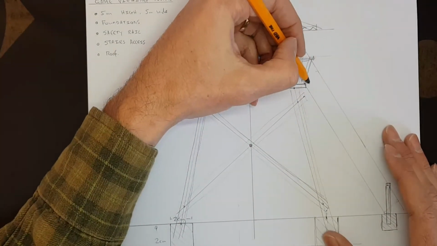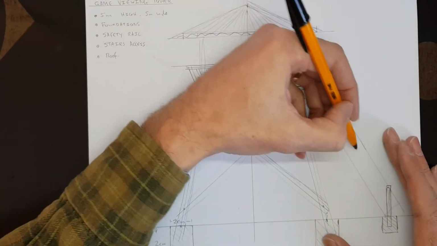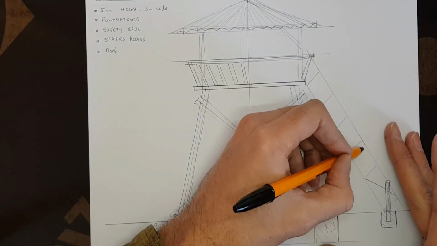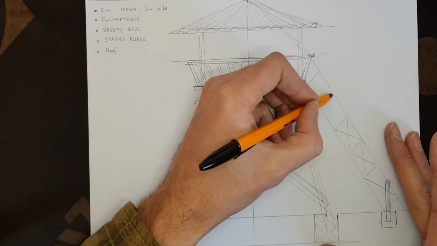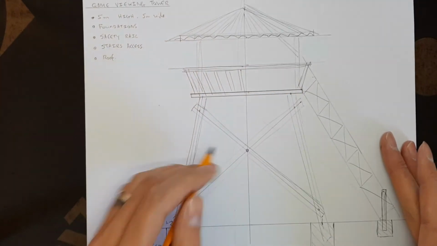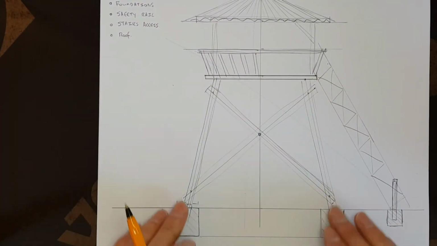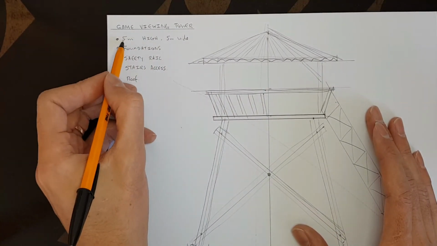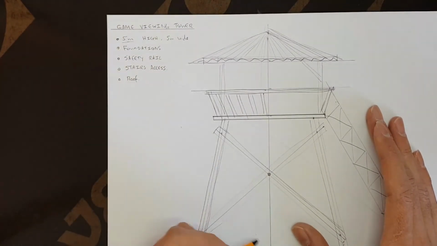Right, and then you're going to include things like the safety rail, maybe some triangulation coming through on the rail like that, and you can start to bring in detail. Remember, the important part is to keep the proportions right, to make sure you're following the brief, keeping the dimensions correct.